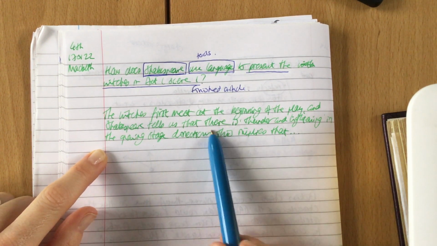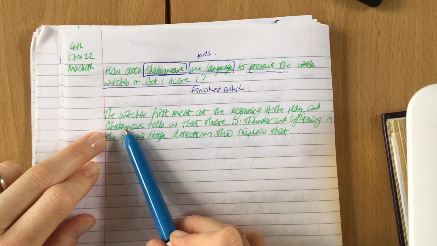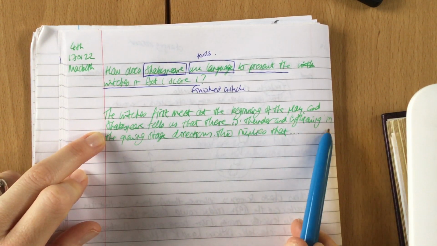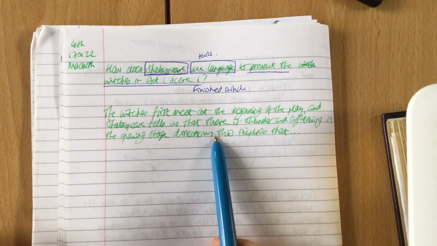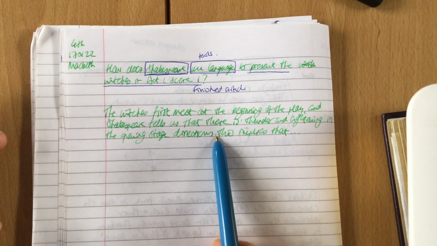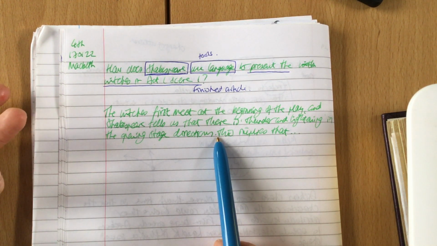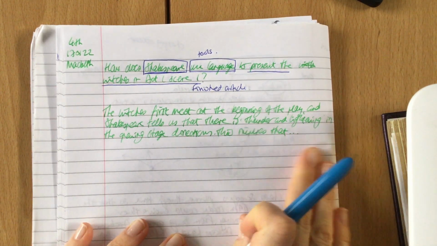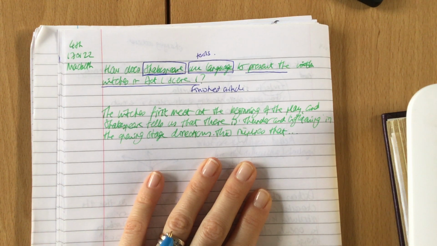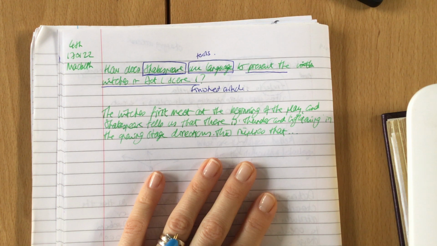The witches first meet at the beginning of the play, and Shakespeare tells us that there is thunder, lightning and rain in the opening stage directions. Okay? From that opening sentence, do we have choices? Is there evidence that Shakespeare's made choices and we know what those choices are? Let's have a look at it. The witches first meet at the beginning of the play, and Shakespeare tells us that there is thunder, lightning and rain in the opening stage directions. What has Shakespeare chosen to do based on that opening sentence?